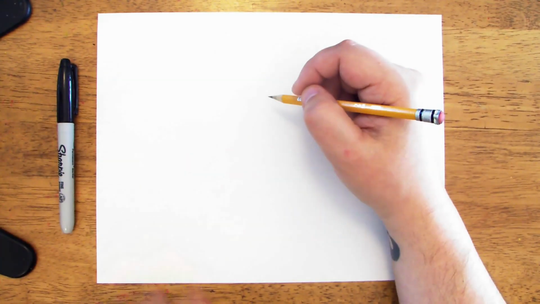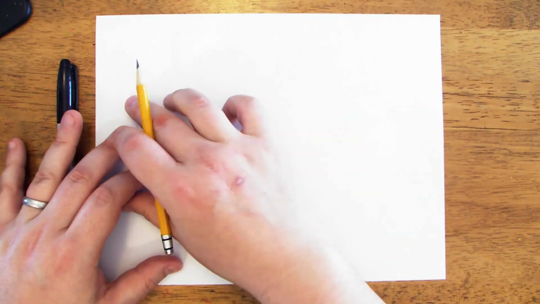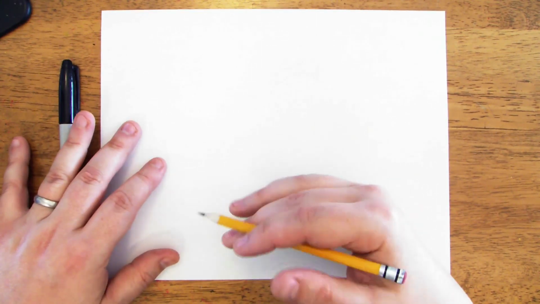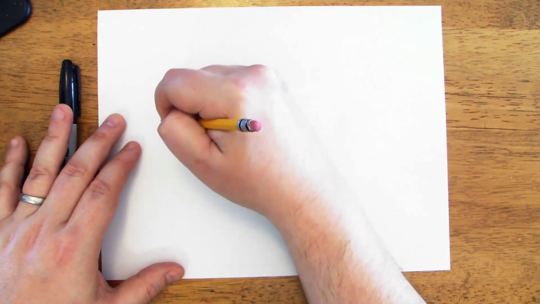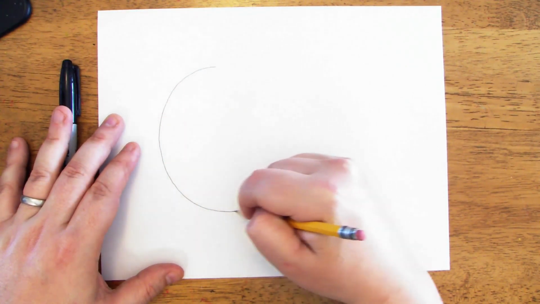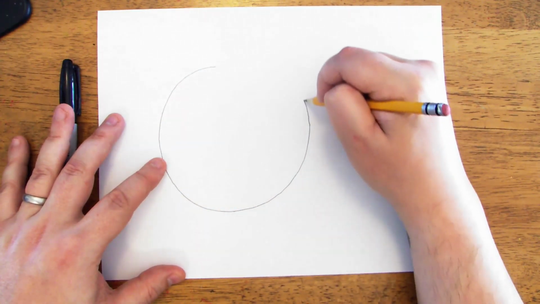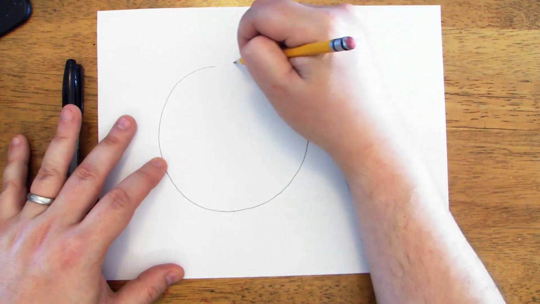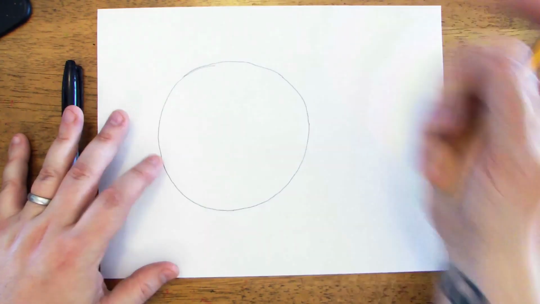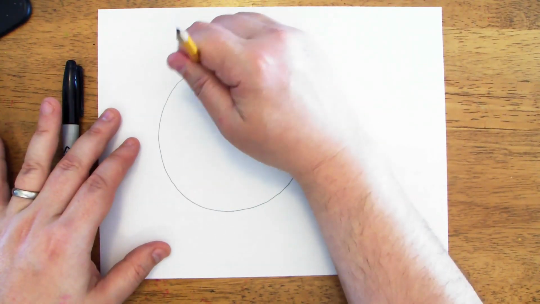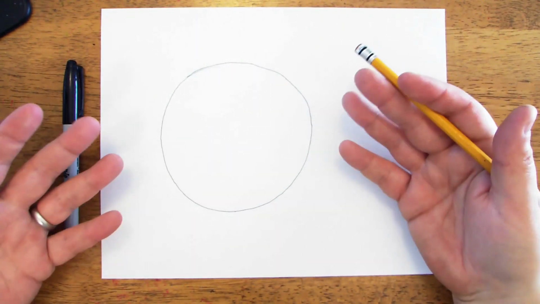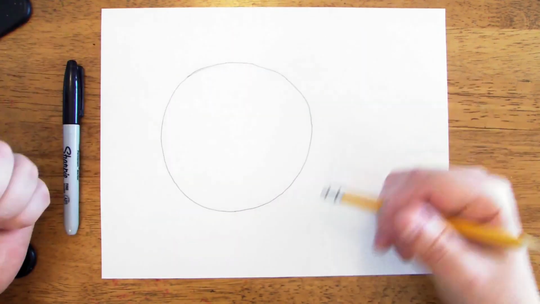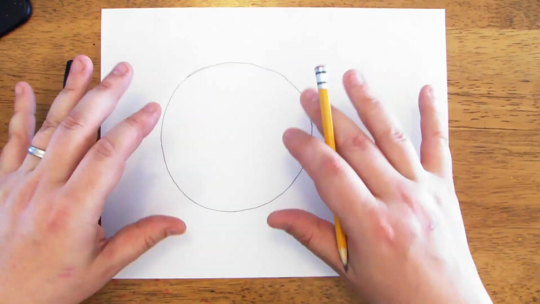So the first thing I want to do is, somewhere on my paper, right in the middle or off to the side a little bit, draw yourself a nice big circle. Now eventually we're going to cause this circle to appear to be a three-dimensional round shape called a sphere. But I'm just going to start out with a circle like that. Now, this is a pretty good freehand circle. If you don't have the ability to draw a really nice circle, that's okay. It doesn't have to be perfect.